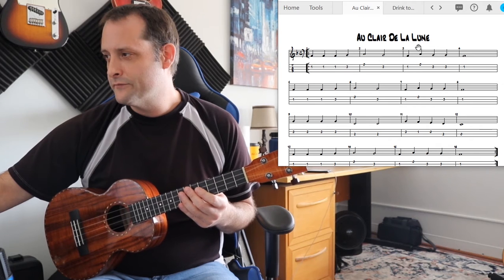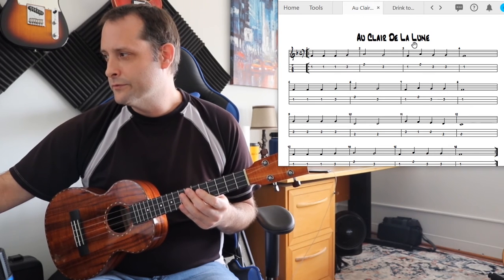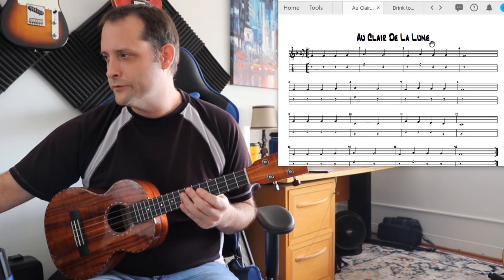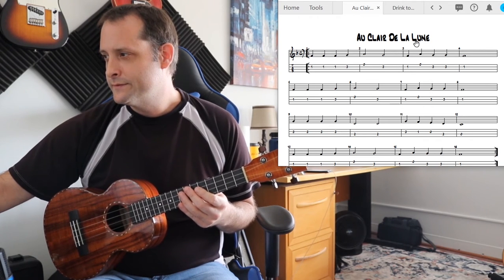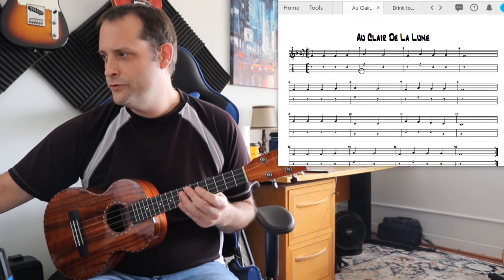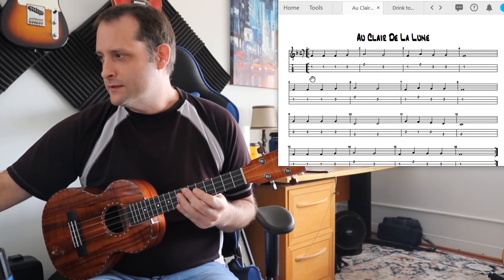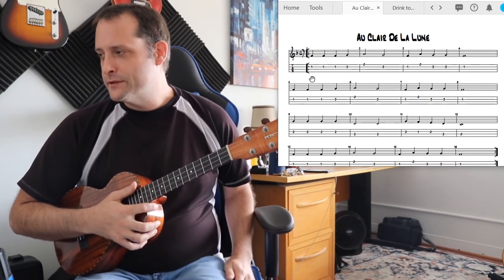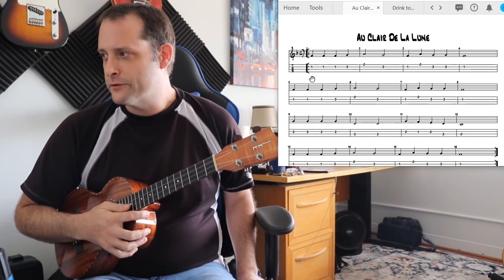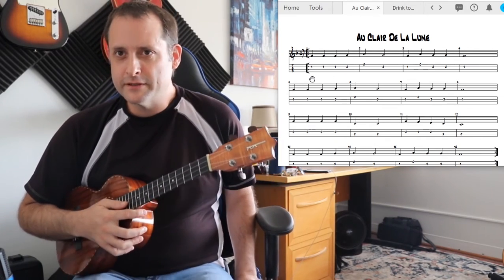And I can never figure out whether you pronounce this "loon" but actually I think it's supposed to be "Luna." Because when you hear the song, it goes, Au Clair de la Luna. But when people say this, they always say Au Clair de la Lune. So that confuses me a little bit. Maybe someone who speaks French could explain that to me one day.